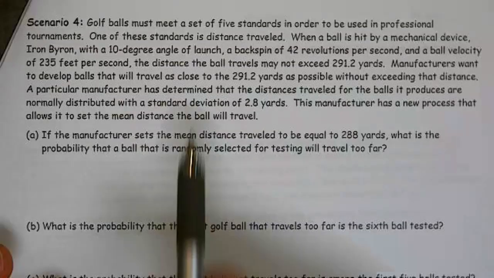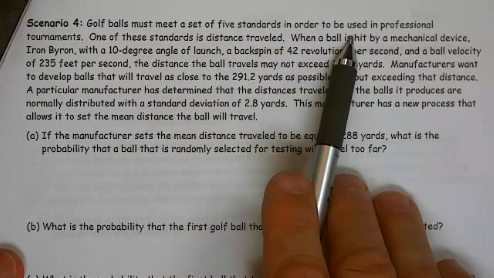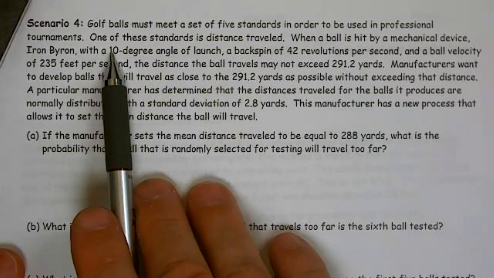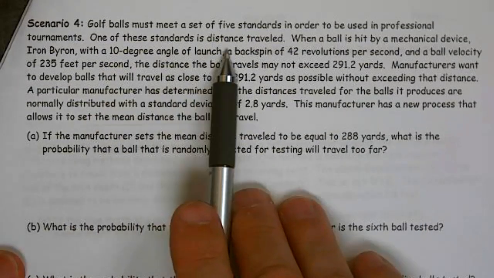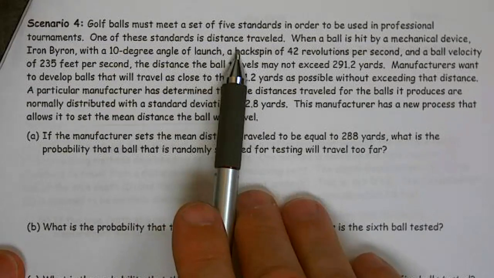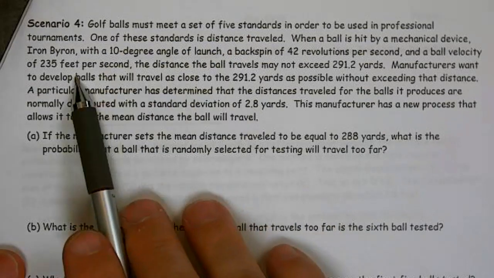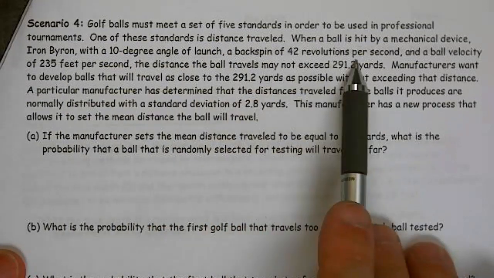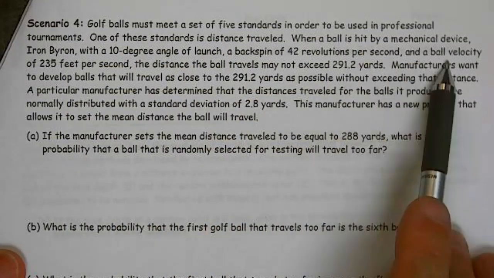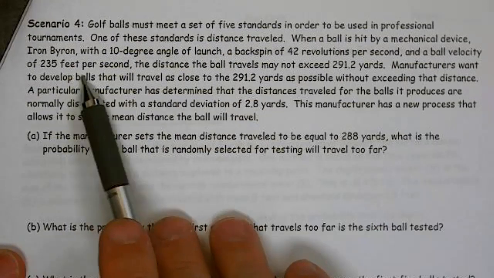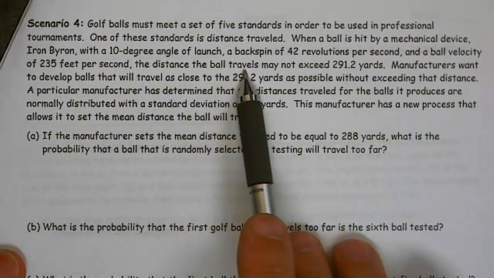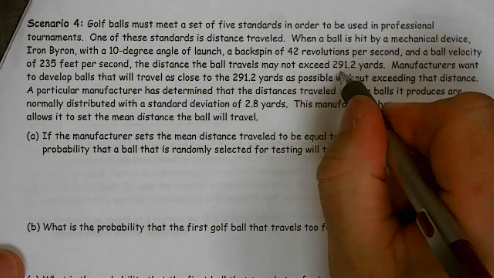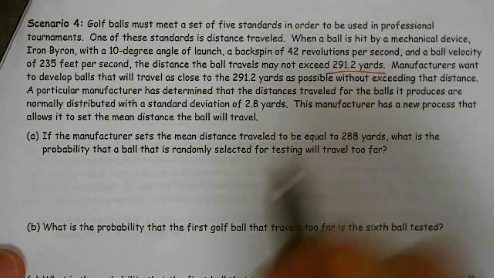Okay, so golf balls must meet a set of 5 standards in order to be used in professional tournaments. One of these standards is distance traveled. When a ball is hit by a mechanical device, the iron barren, with a 10-degree angle of launch, a backspin of 42 revolutions per second, and a ball velocity of 235 per second, the distance the ball traveled may not exceed 291.2 yards.